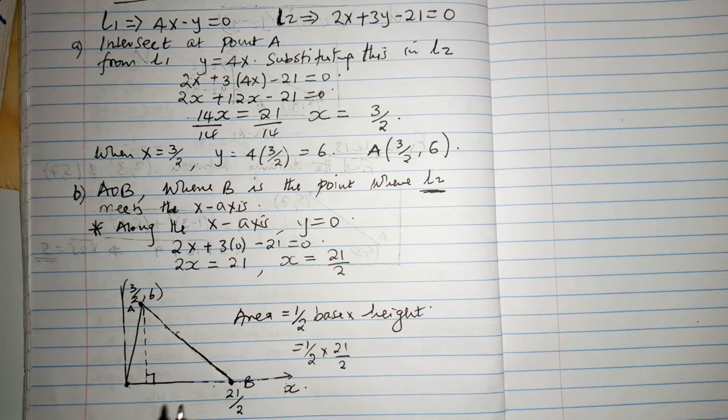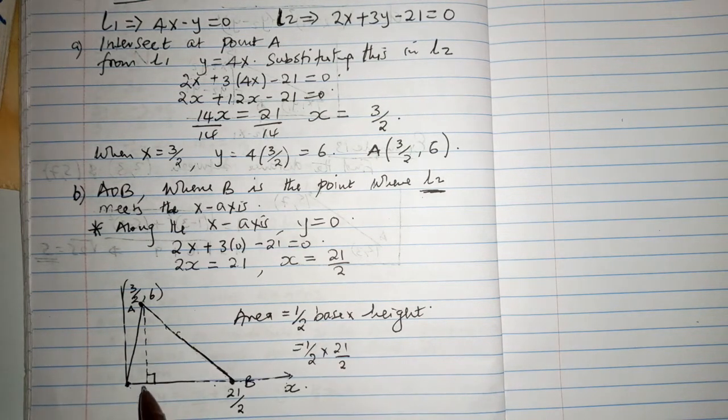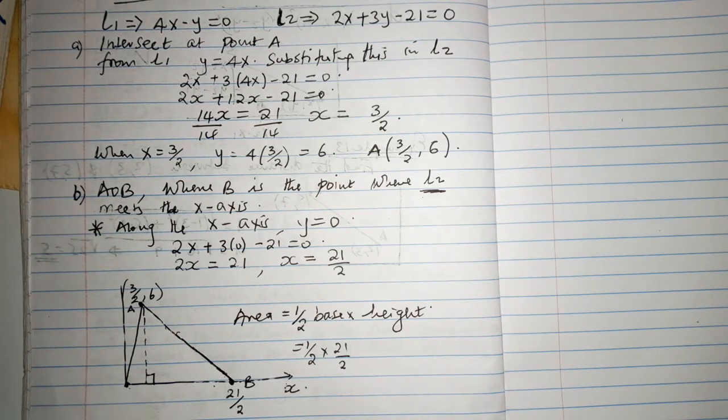You can see the perpendicular height from 0 to 6, because we are talking about height, which is reflected by the y value there. And what is the height?